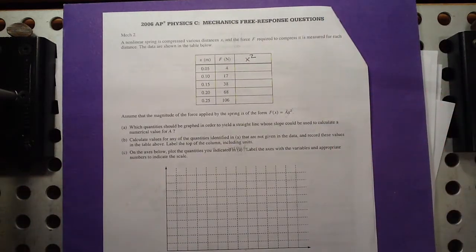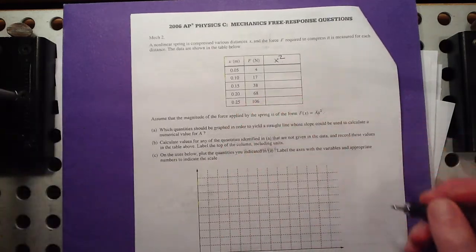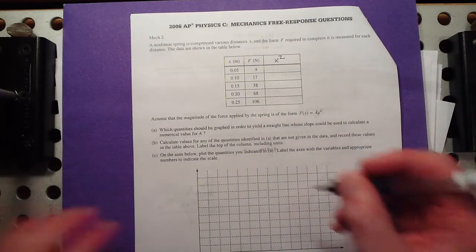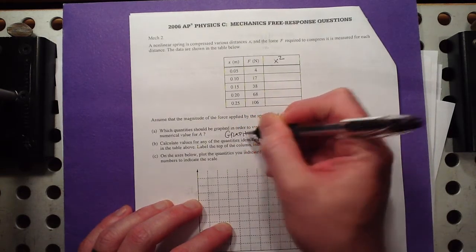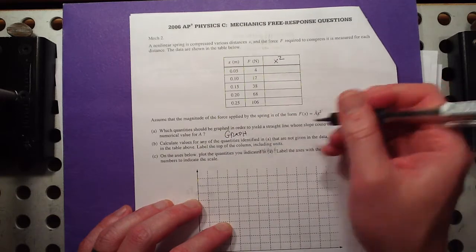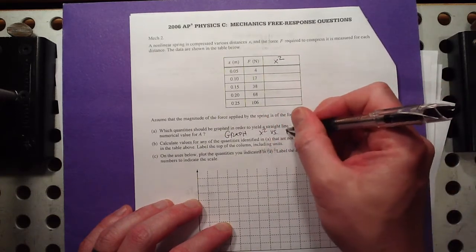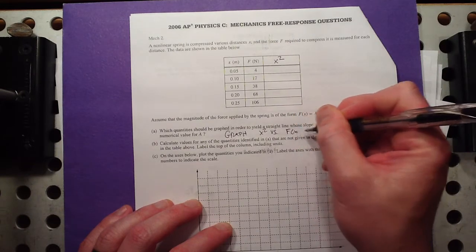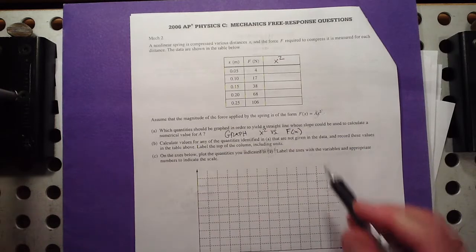So the answer to part A is you should graph x squared versus force.